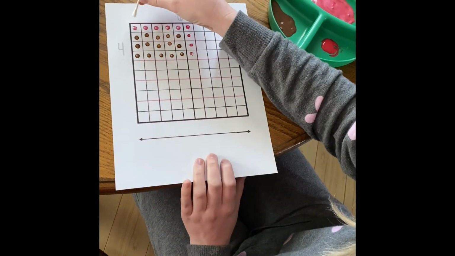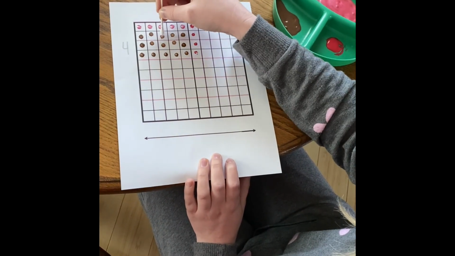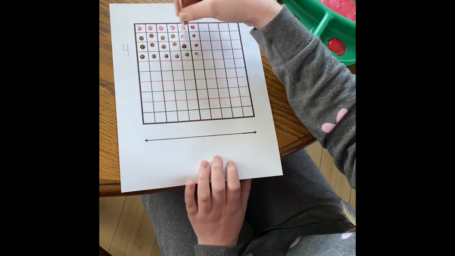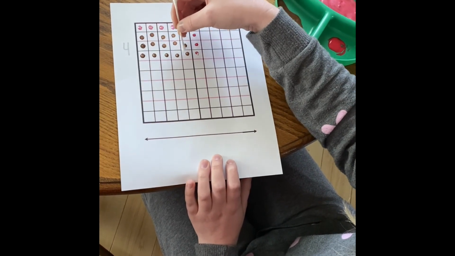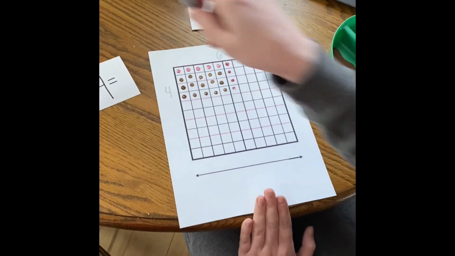So if we were to count, we would have 1, 2, 3, 4, 5, 6, 7, 8, 9, 10, 11, 12, 13, 14, 15, 16, 17, 18, 19, 20, 21, 22, 23, 24. So the students would come up with 6 times 4 is 24.